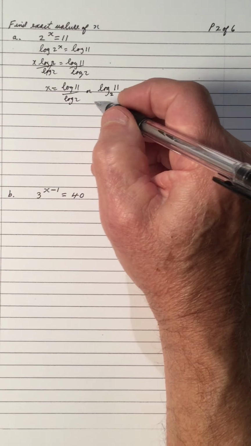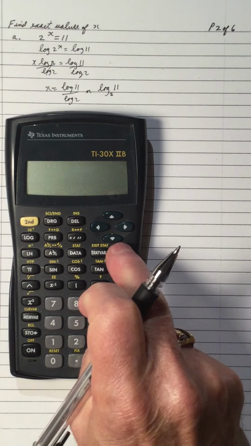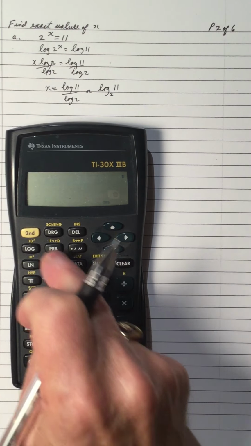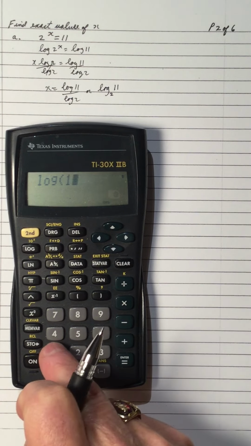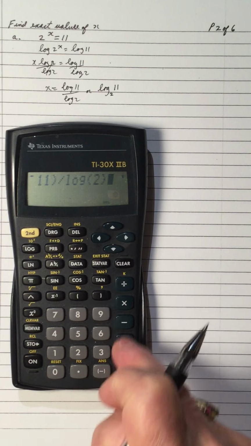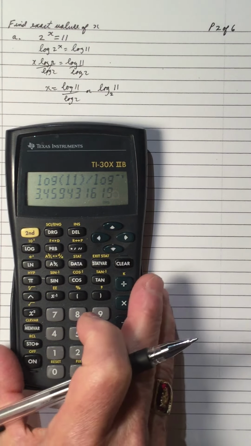And if you want, you could check. I'll use my calculator here: the log of 11 divided by the log of 2. And this is an approximation, 3.46.